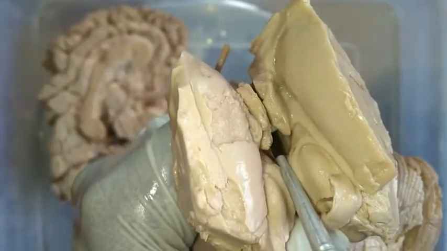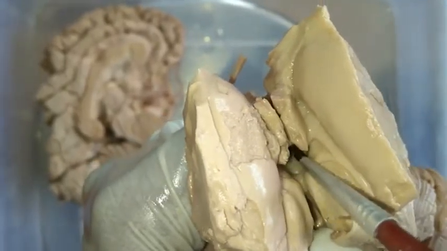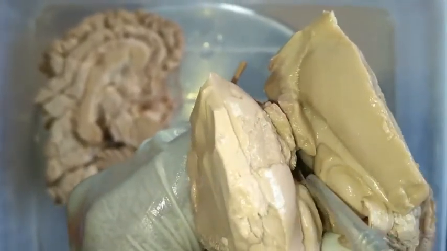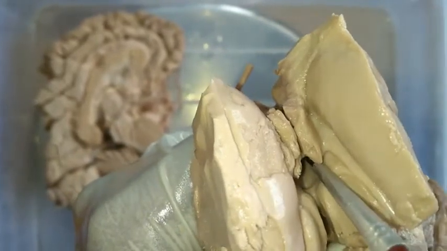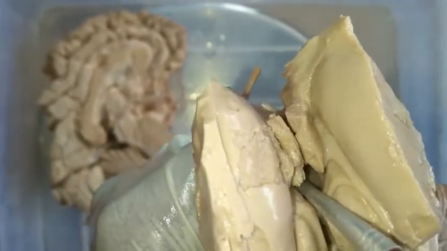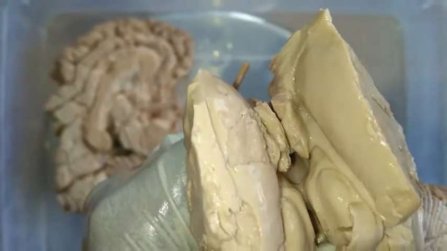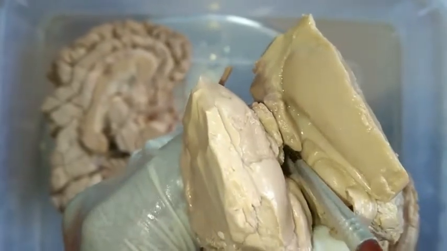The medial surface, since it forms the lateral wall of the third ventricle, is lined by the ependyma, the epithelium covering the ventricles.